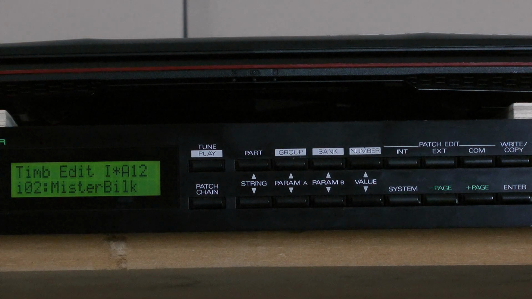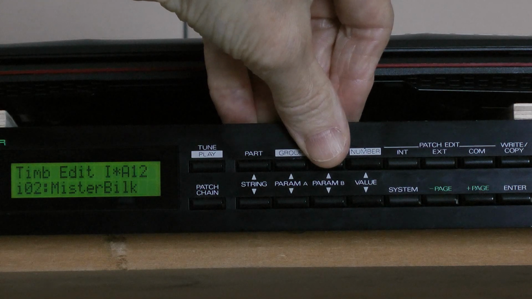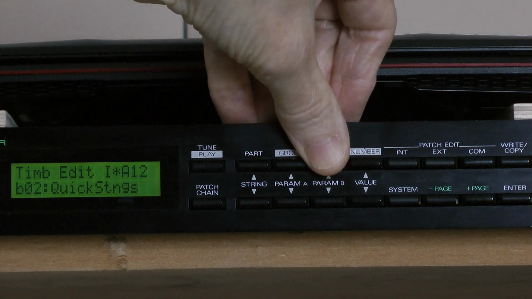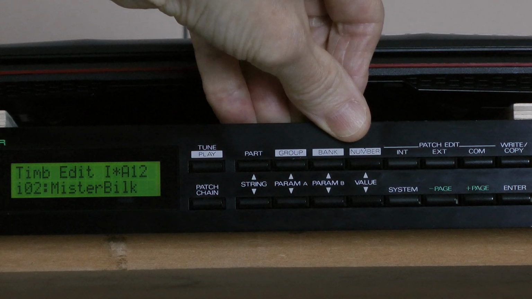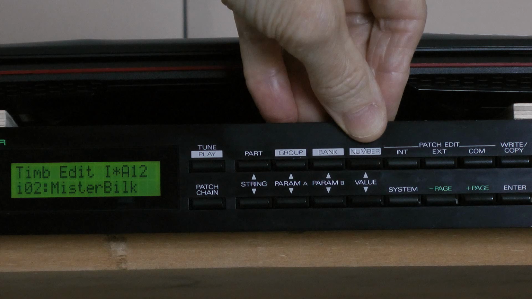From here, the Parameter B and Bank buttons will default back to allowing you to select the banks in which you wish to choose the instrument from. And then you can scroll up and down through the instruments using the number and value buttons.